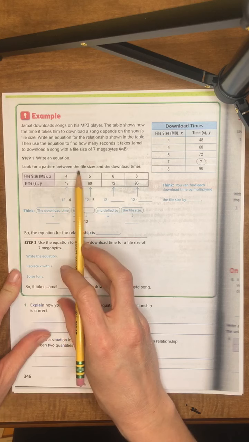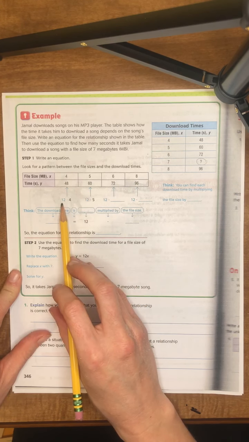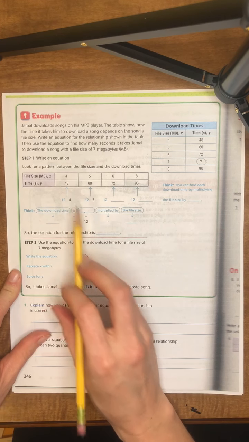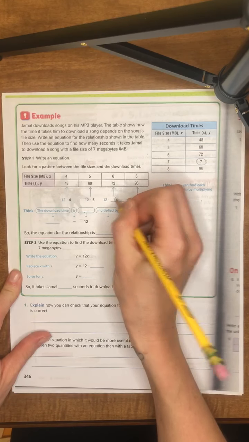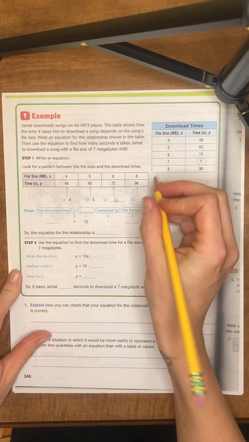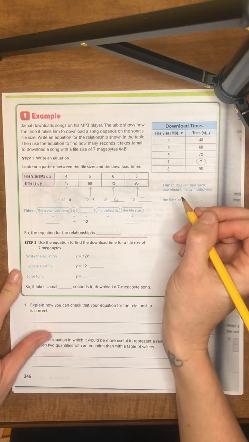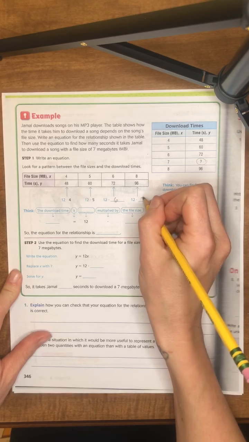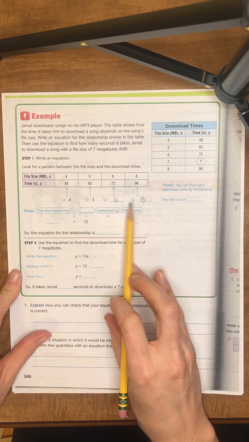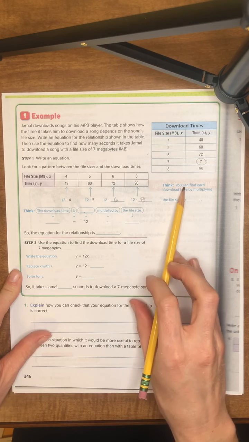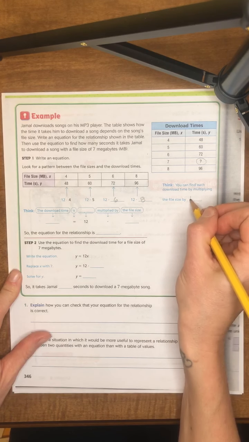So look for the pattern between the file sizes and the download times. So 12 times 4 is 48. 12 times 5 is 60. 12 times 6 is 72. 12 times 8, sorry, forgot that they skipped a number, gives you 96. You can find each download time by multiplying the file size by 12.